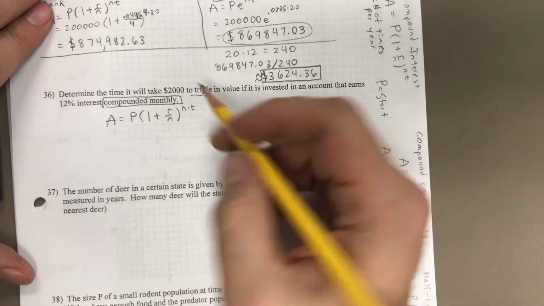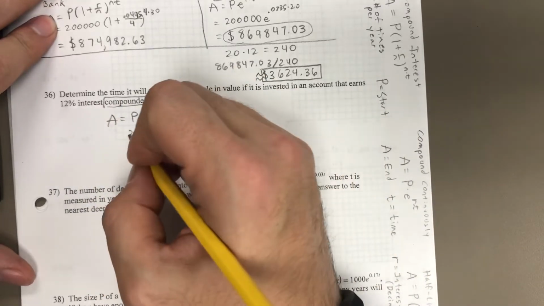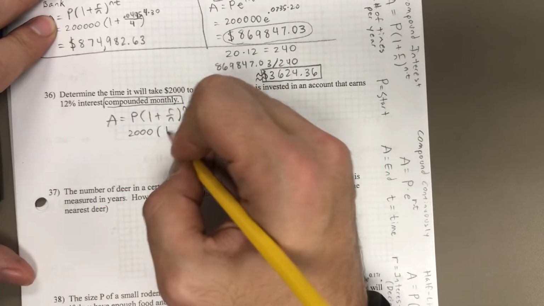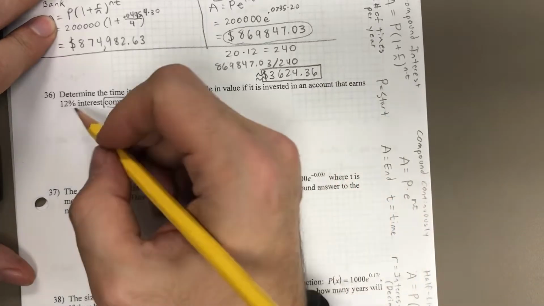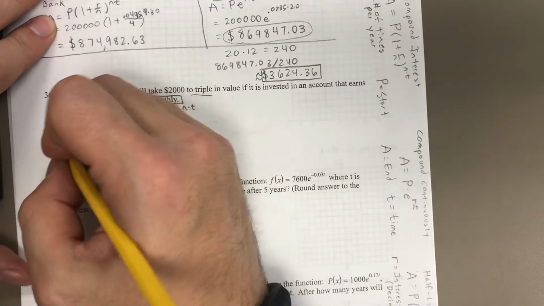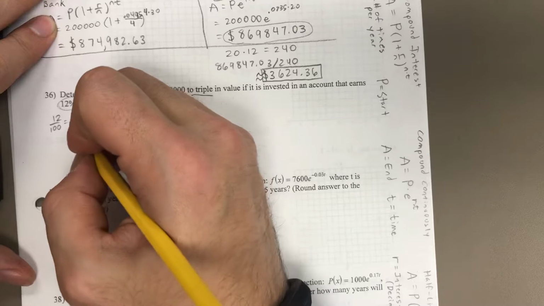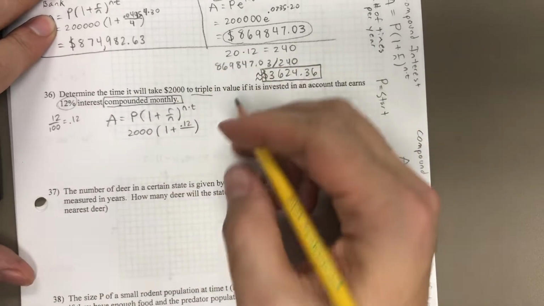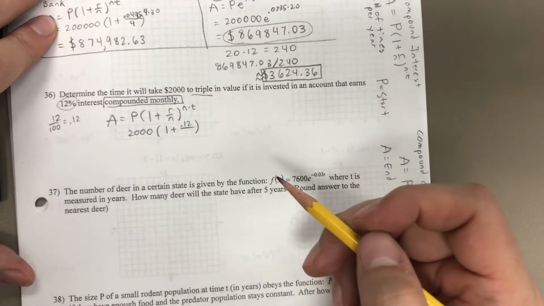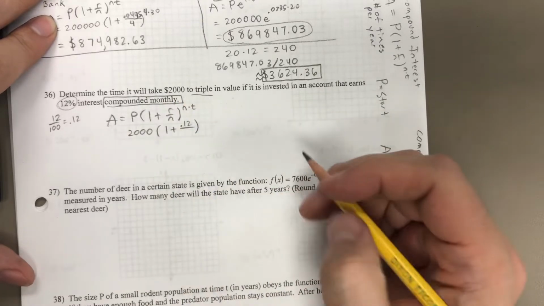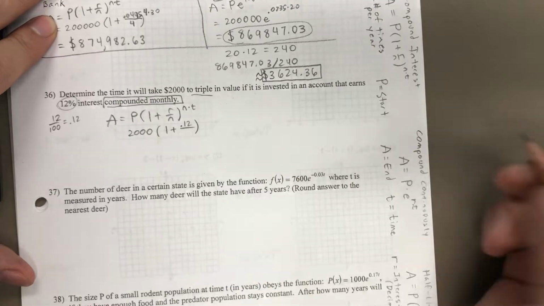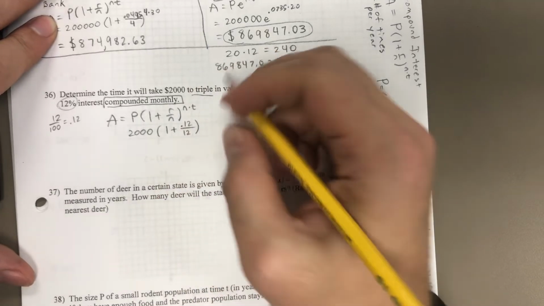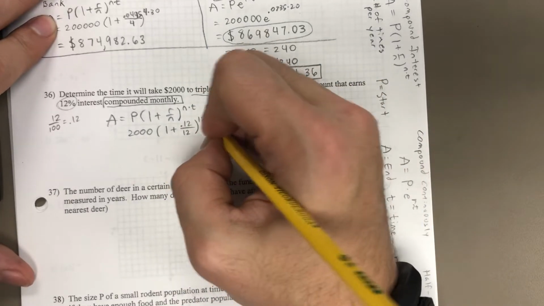So P is the starting amount, so it looks like that's going to be the $2,000. And then r is the interest rate, which is 12%, so 12 divided by 100. That's going to be equal to 0.12, so 0.12 over n. n is how many times it's compounded per year. So if it's monthly, how many times per year is that going to be? There's 12 months in a year, so divide by 12. And then your n value is also going to be 12 up there.